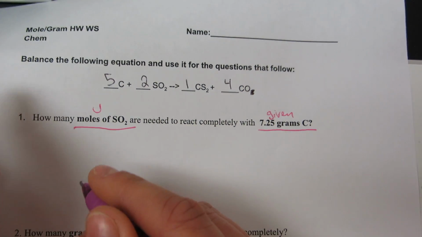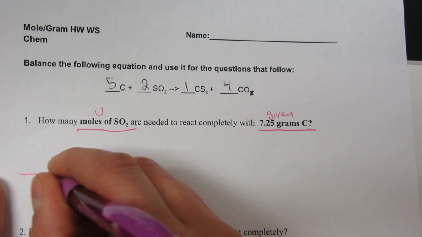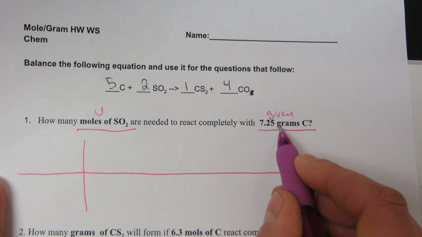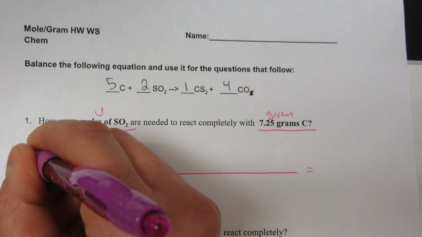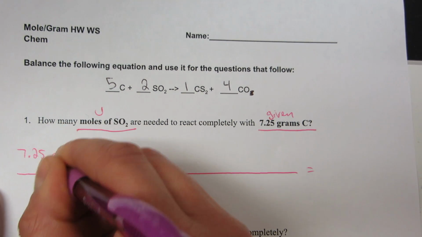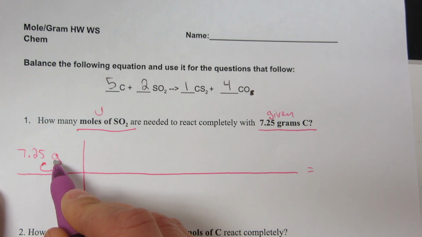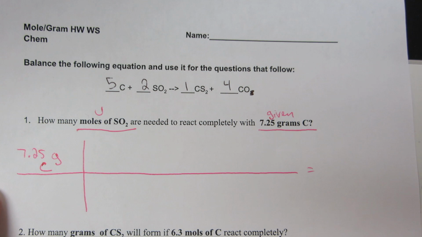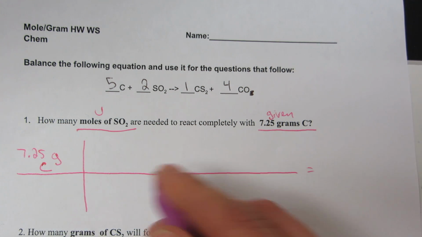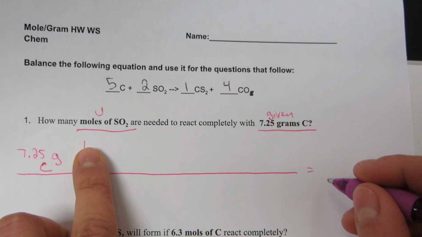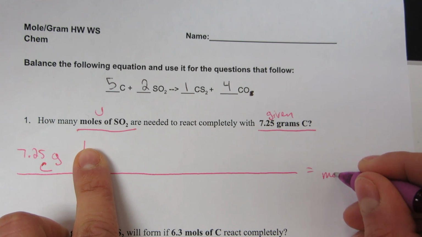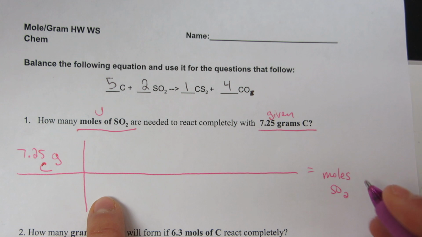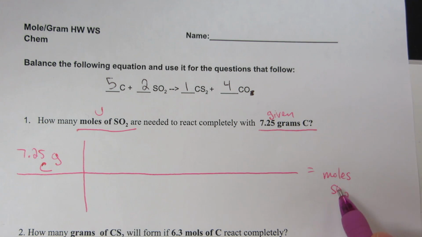Okay, so we're going to set up our T-chart, and we're always going to put the given in the top left, 7.25 grams of carbon. So make sure you're putting the unit, like grams, and the substance, carbon. Put units and substances in the T-chart as you work through it. Right away, let's put what we're trying to get to at the end, because that's going to help us know we're going the right direction, and you always get a point on a test or quiz for labeling your answer correctly.